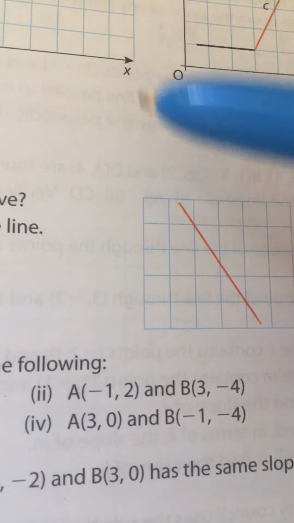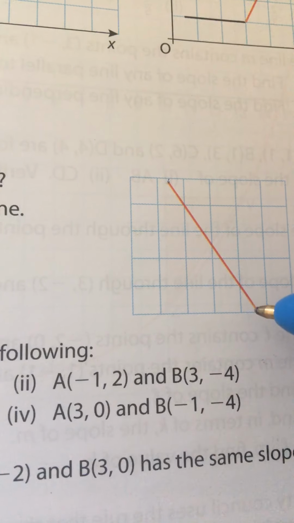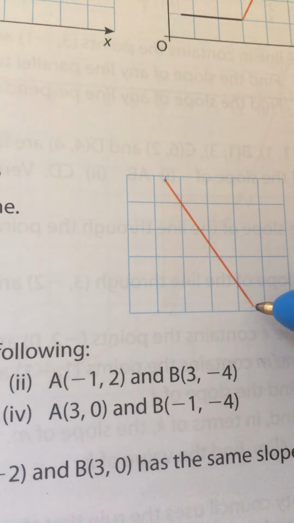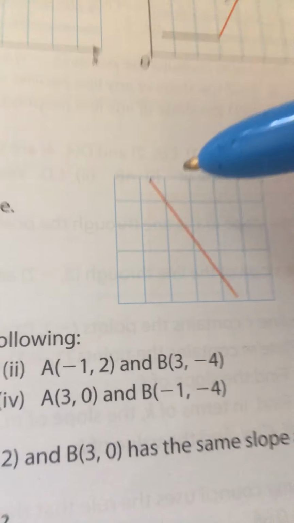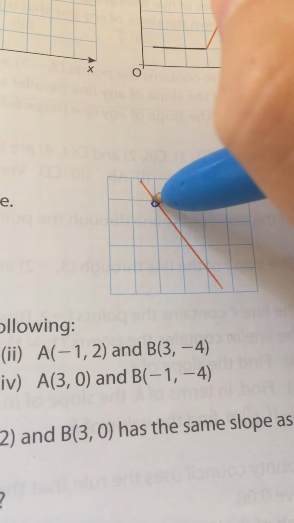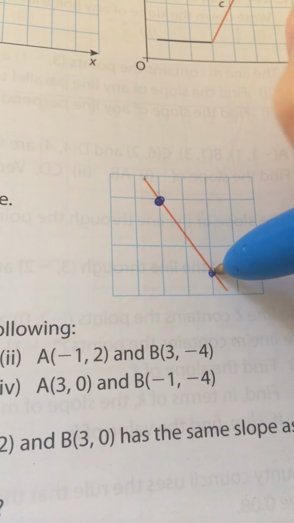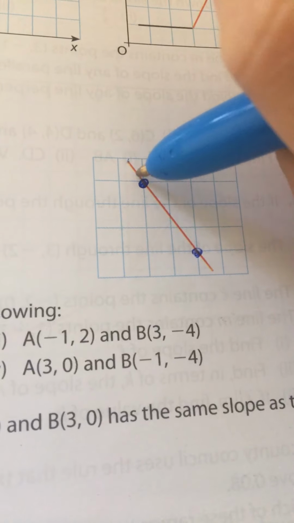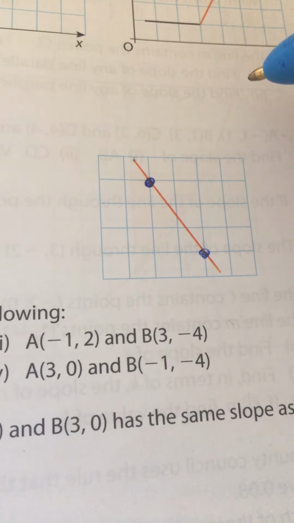Okay, so we can't go from here to here because those points aren't crossing the two blue lines. So we find where it crosses the two blue lines here, and here will work. The reason we go where it crosses two blue lines is because that allows us to count the boxes accurately.